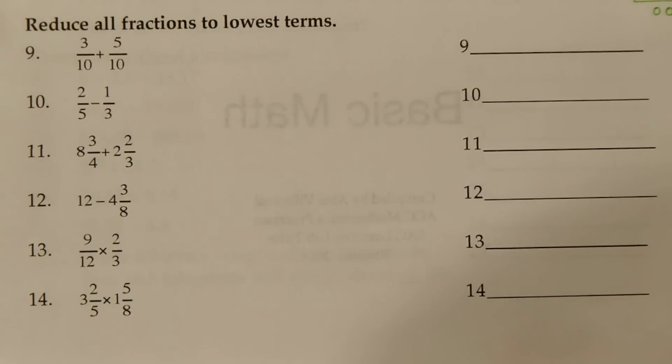All right, we're continuing with the TSI assessment, basic math sample questions. We're going to look at reducing fractions to lowest terms, adding, subtracting, multiplying, same denominator, different denominator. So let's just start with number 9.